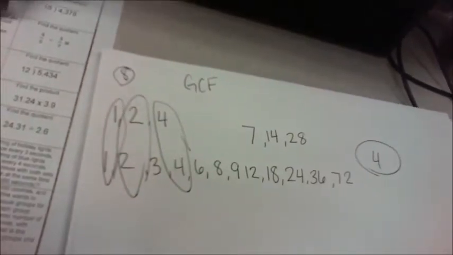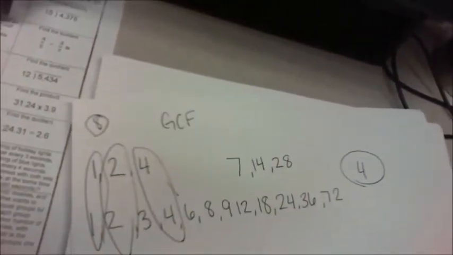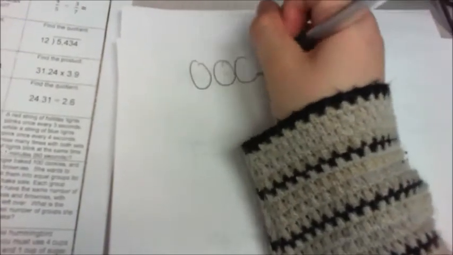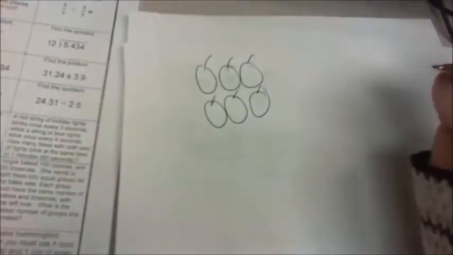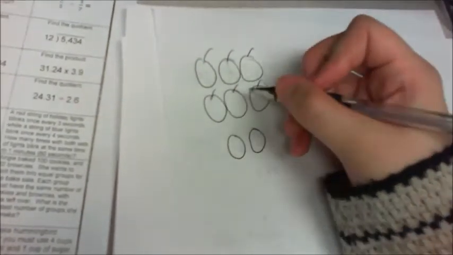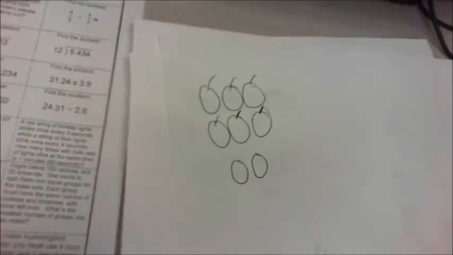Alright, the last one in the Wednesday column is apples and oranges. Alright, so there are 6 apples. Those are my apples. These are my oranges. So the apples have stems. Okay. Write the ratio of apples to oranges in simplest form.